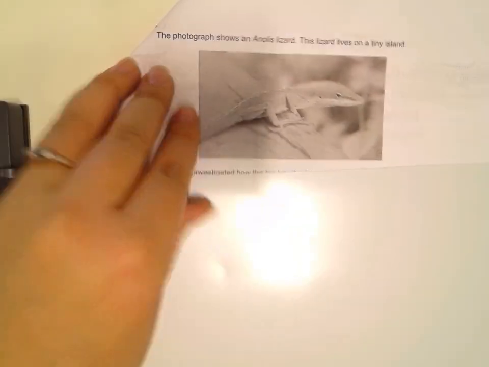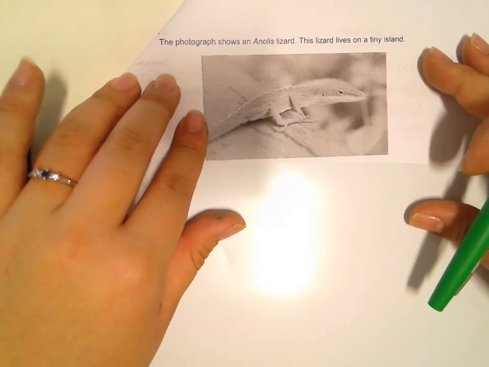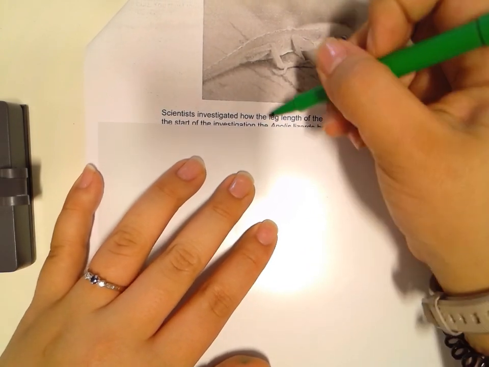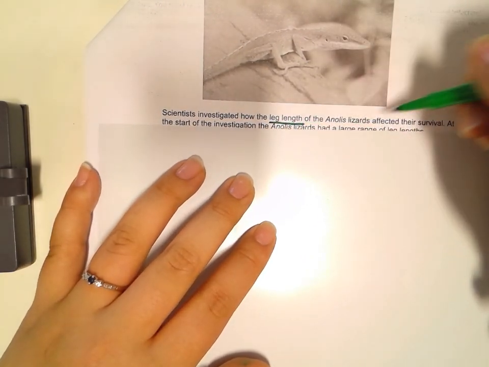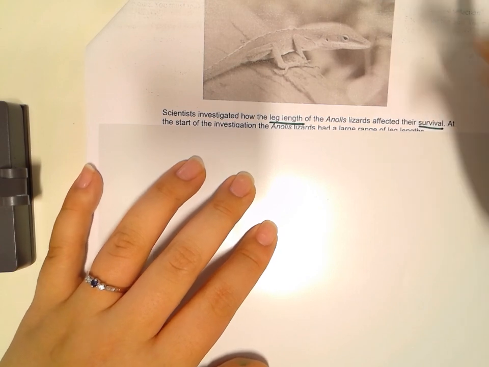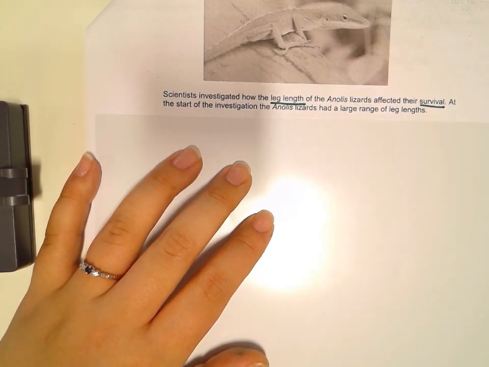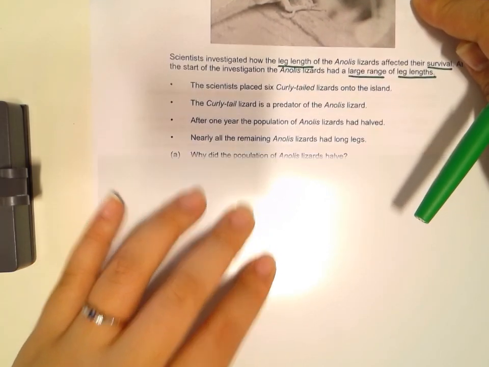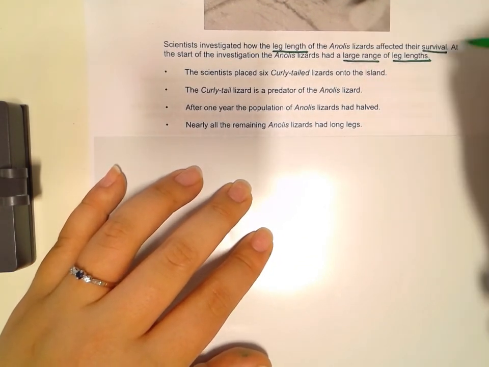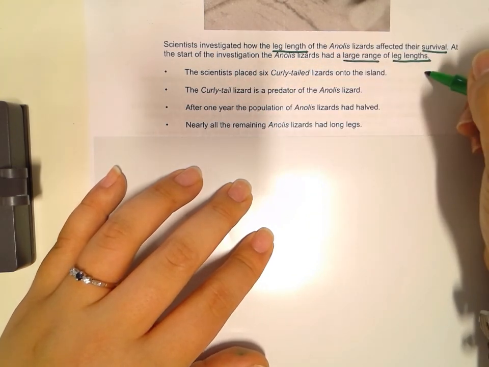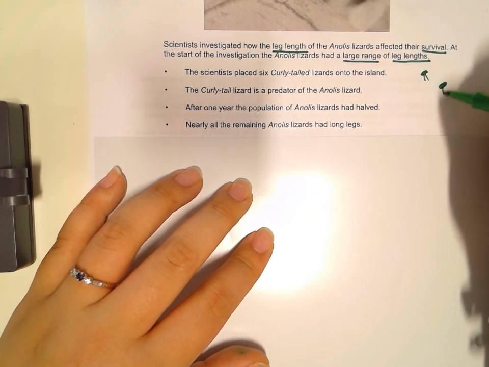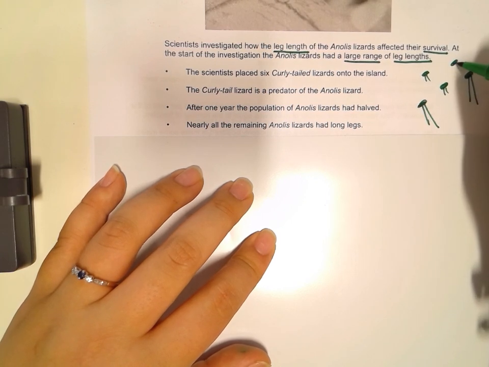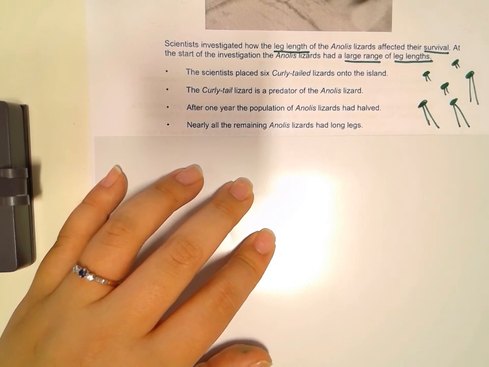So next, we have a photograph of this lizard, an anolis lizard, and it lives on a tiny island. Scientists investigated how the leg length of this anolis lizard affected their survival. At the start of the investigation, the anolis lizard had a large range of leg lengths. So let's say on this island we had some lizards with short leg length and some lizards with really long leg lengths as well, and these are all the anolis lizards.